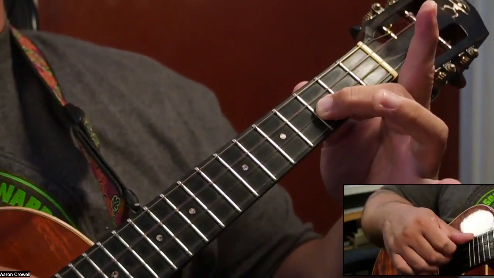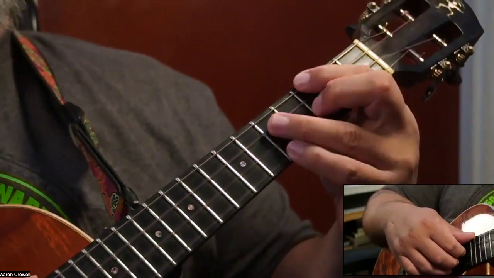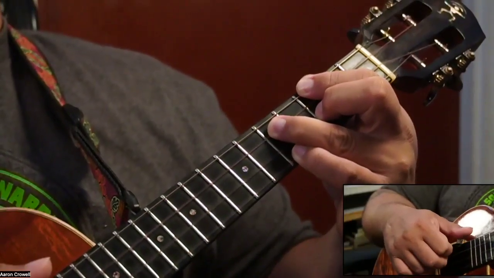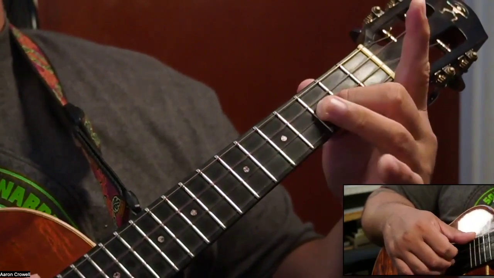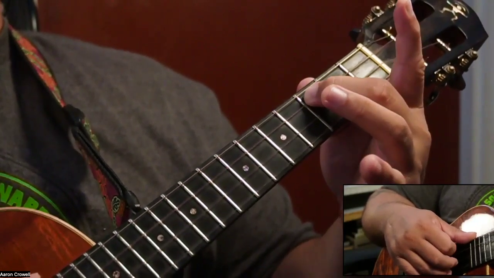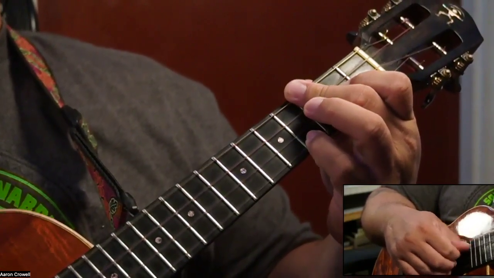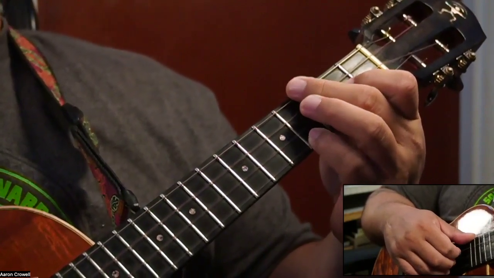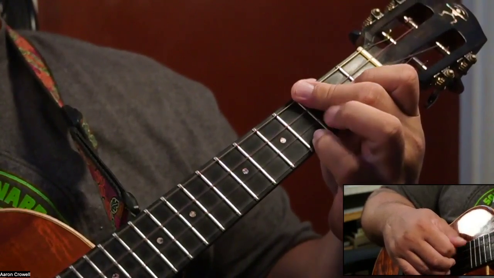In this case this would be a G minor 7 because that note is G, so G minor 7. If it's on the third string, then my picture looks like this. And in this case, this would be an E flat, E flat minor 7.